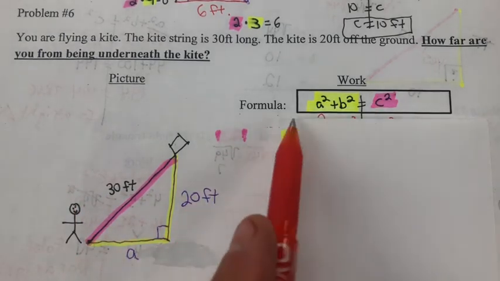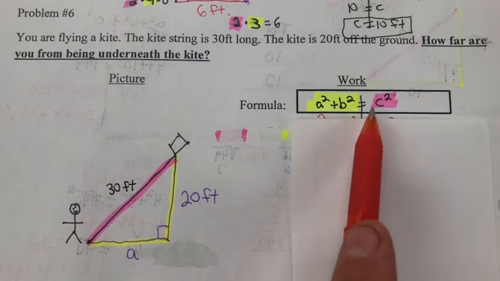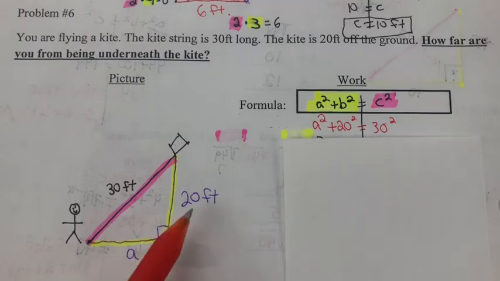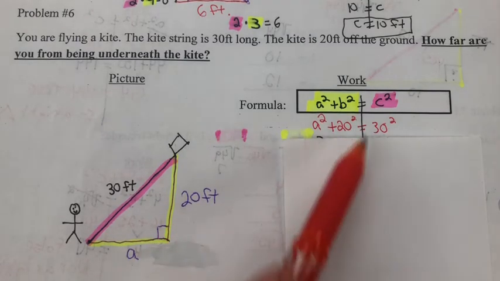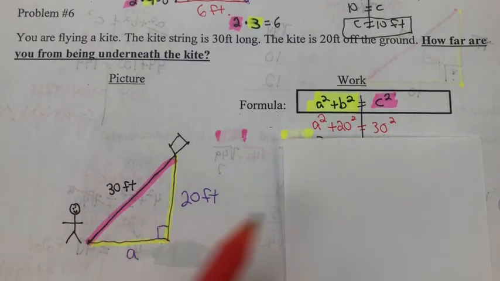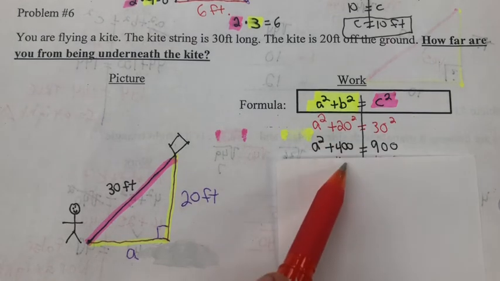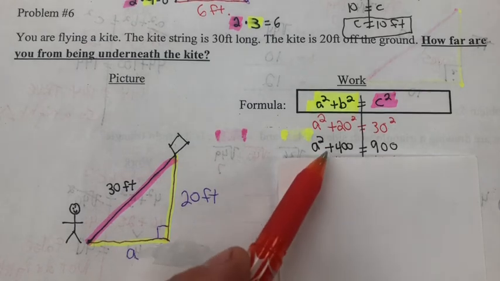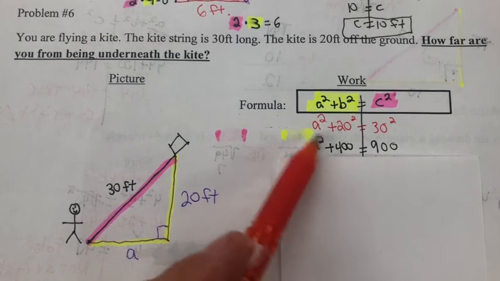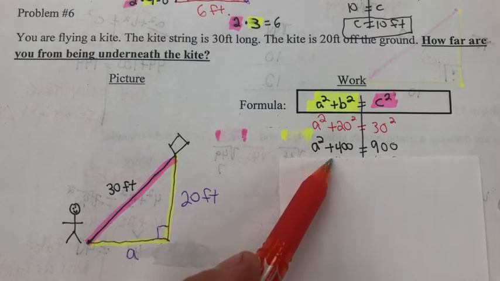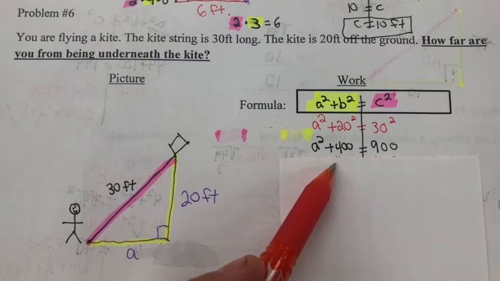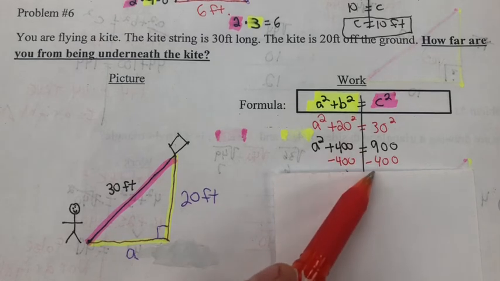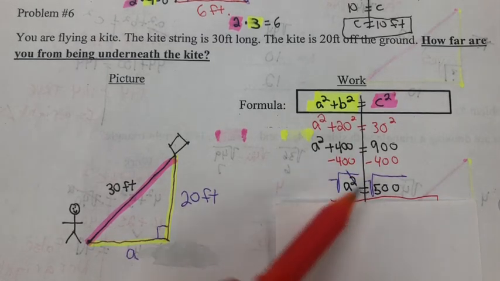So we're going to use Pythagorean Theorem. A squared plus B squared equals C squared. A, we don't know. B is 20, so 20 squared, and the hypotenuse is 30. 20 squared is 400. 30 squared is 900. We want to get A by itself. We want to isolate the variable, so we're going to do inverse of addition and subtraction. We're going to subtract 400 from both sides. 0 pair. 900 minus 400 is 500.